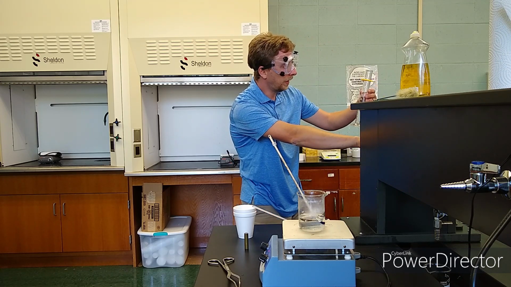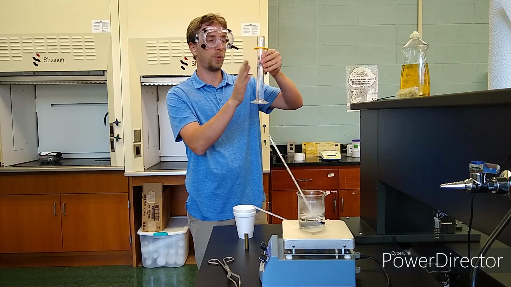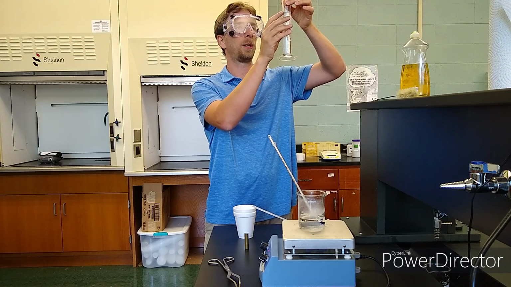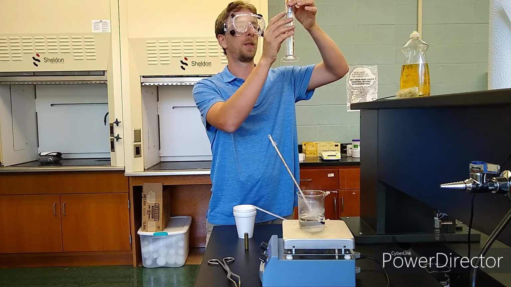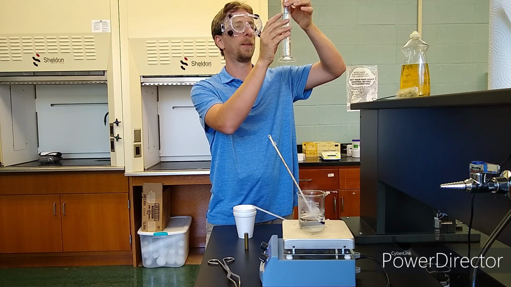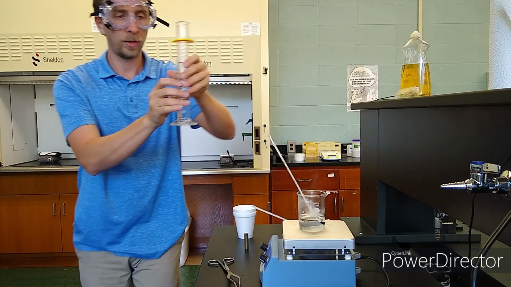All right, I'm going to measure this, and you can tell me if you agree here. Well, it's got some bubbles in there. The bottom of the meniscus says 79.8. About 79.6, 79.8. Now let me see if y'all can read this.